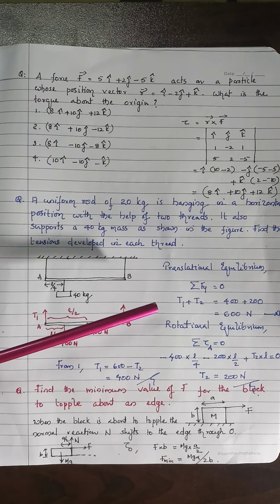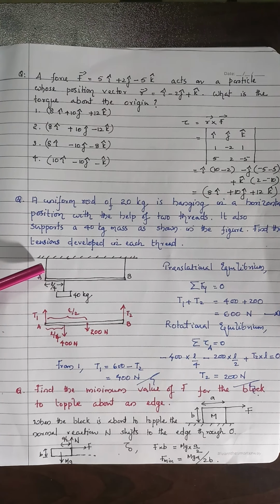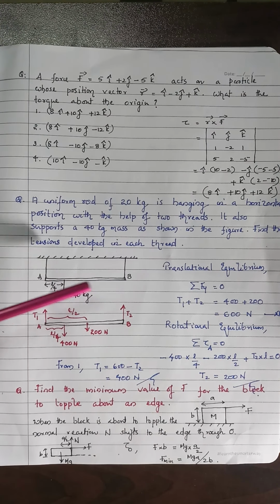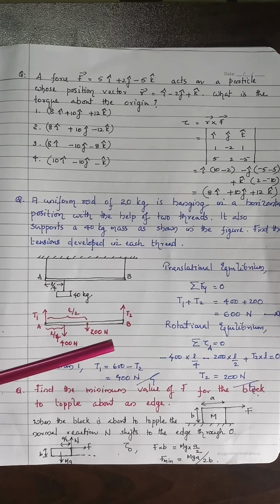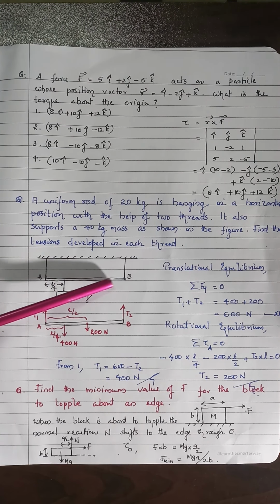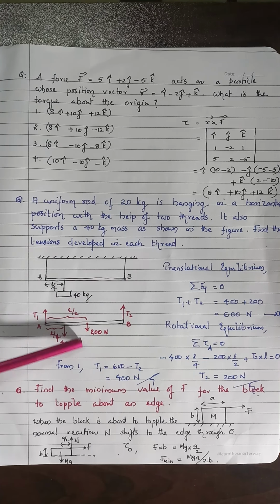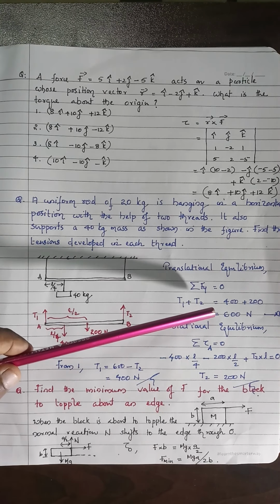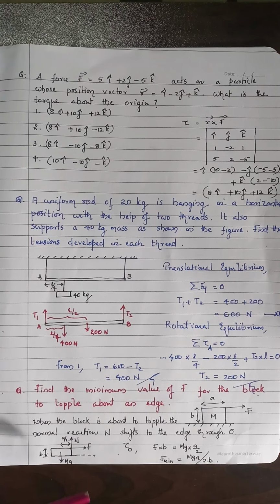The force along the vertical equals 0. That we can say T1 plus T2 should equal 40 into 10. Also keep in mind the rod has a mass of 20, so 200 plus 400 should be equal to T1 plus T2.